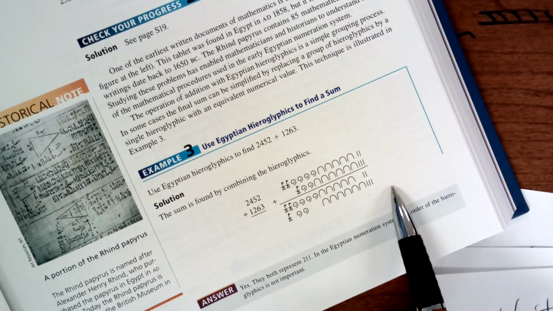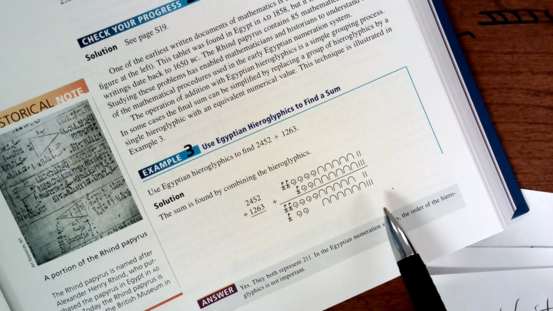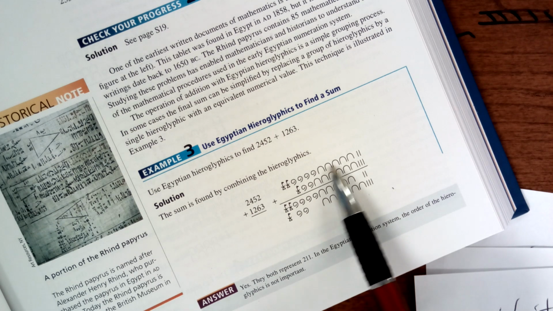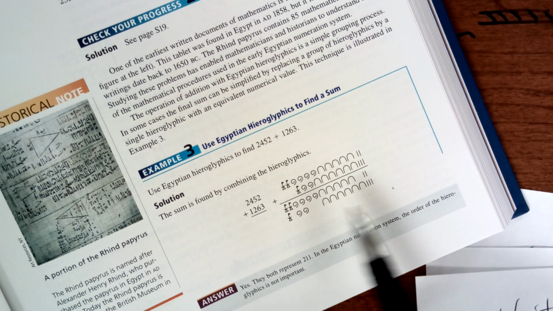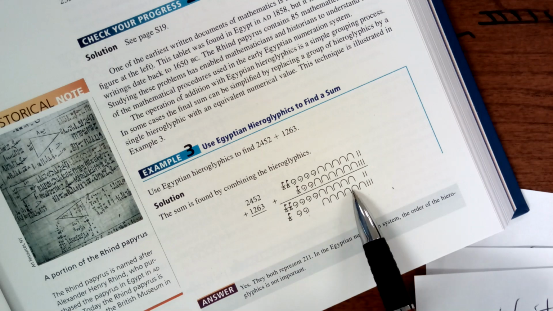You can make conversions, like if you get 10 of these heels, which are worth 10 points, and you get 10 of them, that's 100, so you can add a scroll. So you can cash in, so to speak.